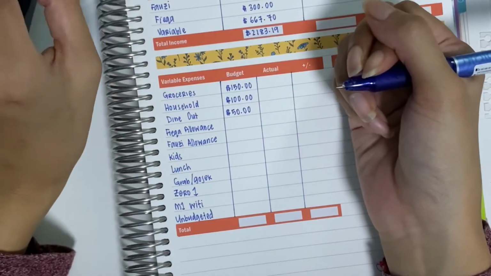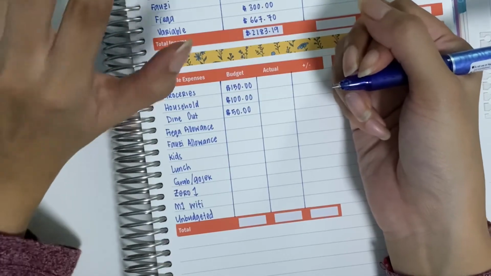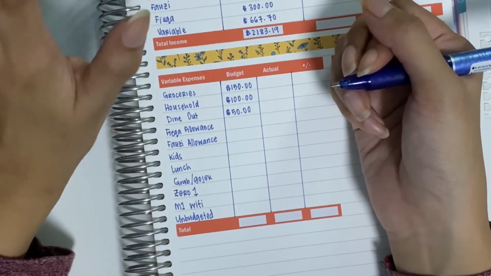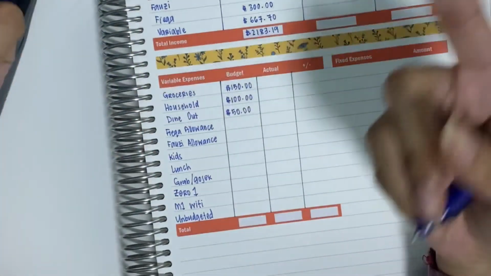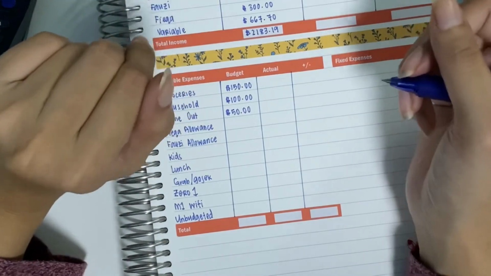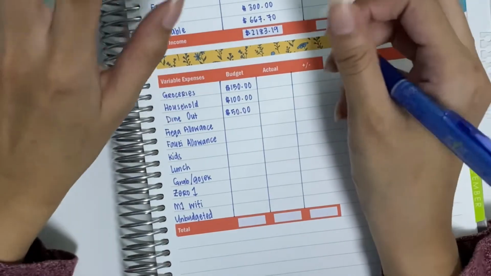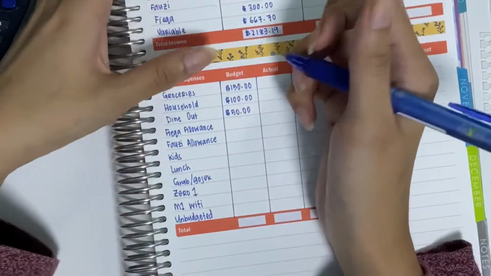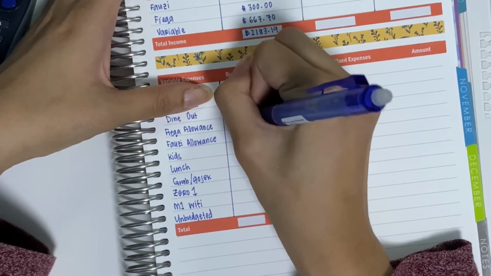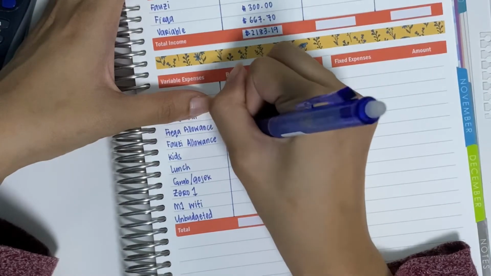It's the same as last month, and I am trying to lower down our dine out budget, like lowering down our eating when we go out to eat, as I am trying to cook more at home for dinner. So pray for me. And my allowance, as usual, $150. For my husband's also $150.